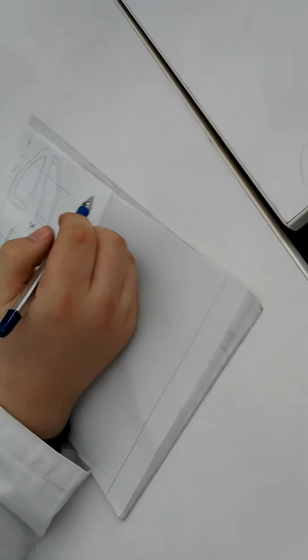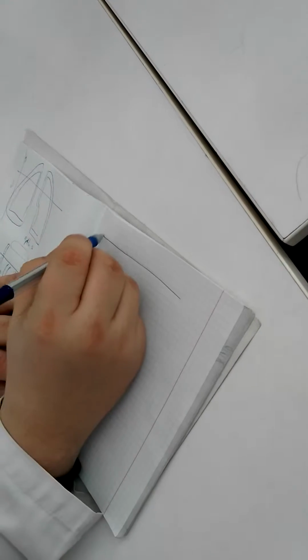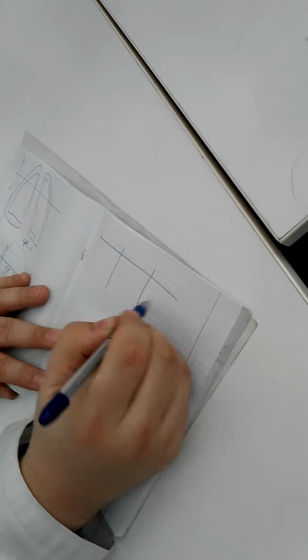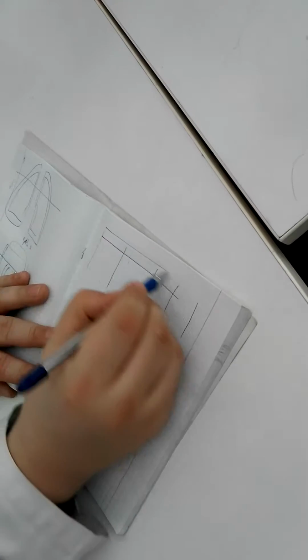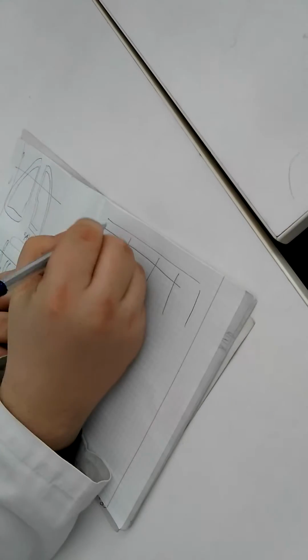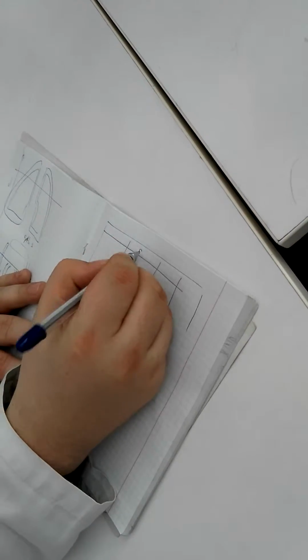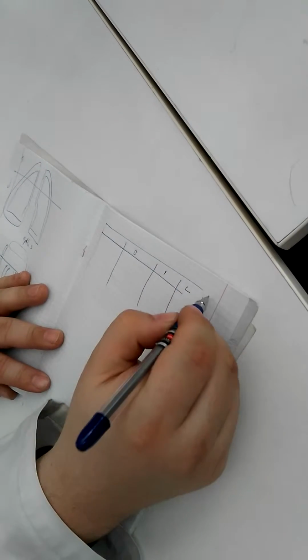For you to study this topic, you need to prepare at home a table and add superior wall, inferior wall, lateral wall.